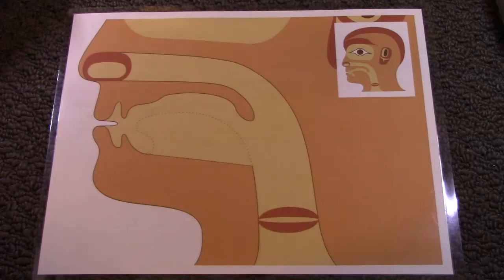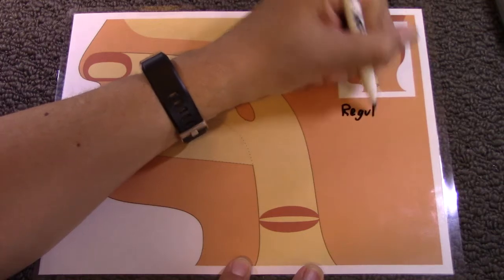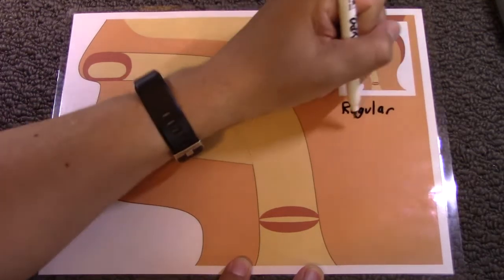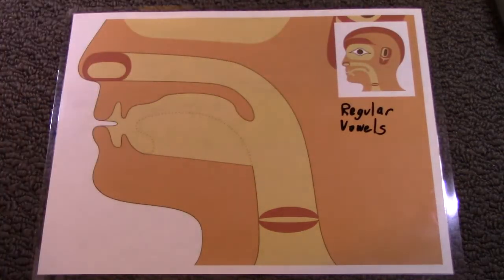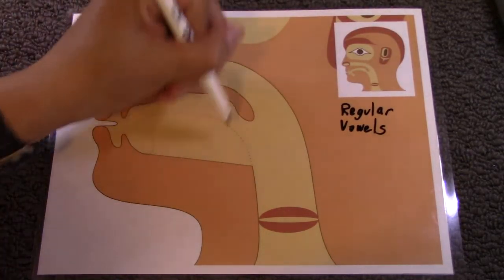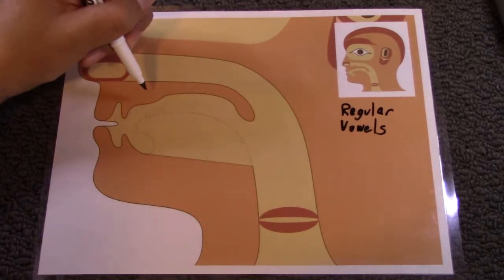There are two types of vowels used in xa'islak'ala. In this video, I'm going to talk about regular vowels. So first, we have our vocal tract here, which we saw in the previous video.